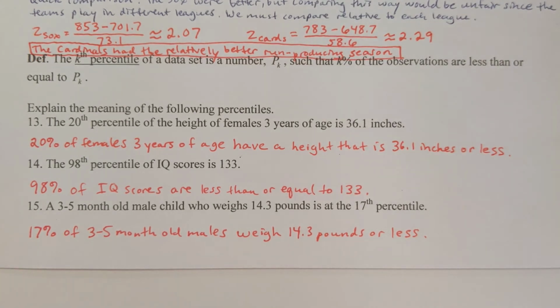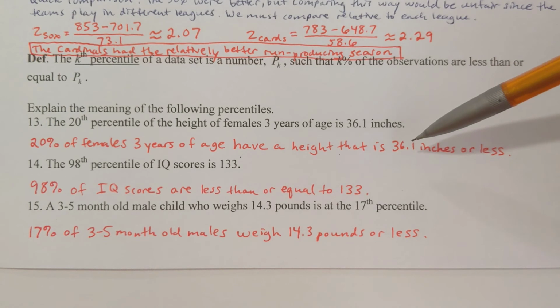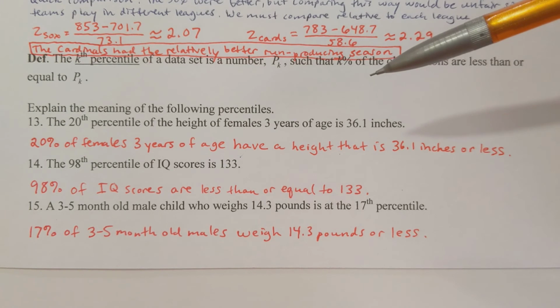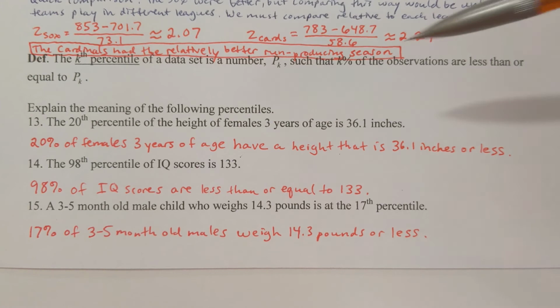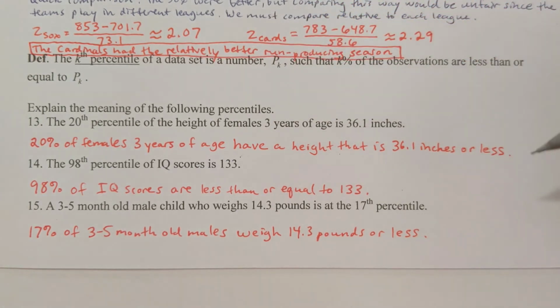Now, what I see sometimes students do is they'll say 20% of females 3 years of age have a height that is 36.1 inches, period. No, that's not true. A percentile rank is always a number such that k% of the data values are less than or equal to p sub k. So you should always be stating this as a less than or equal to situation, not an equal to situation, but always a less than or equal to.